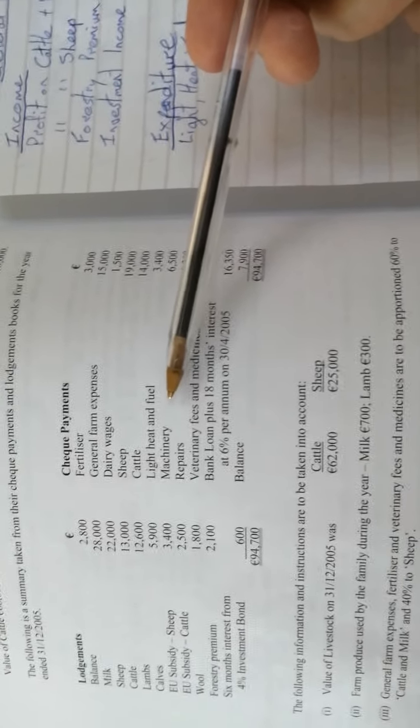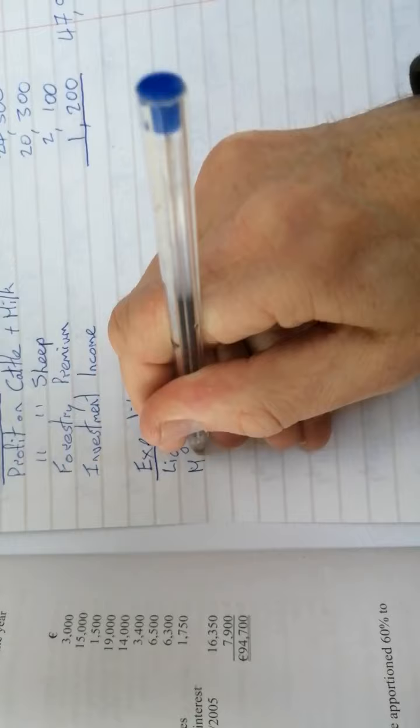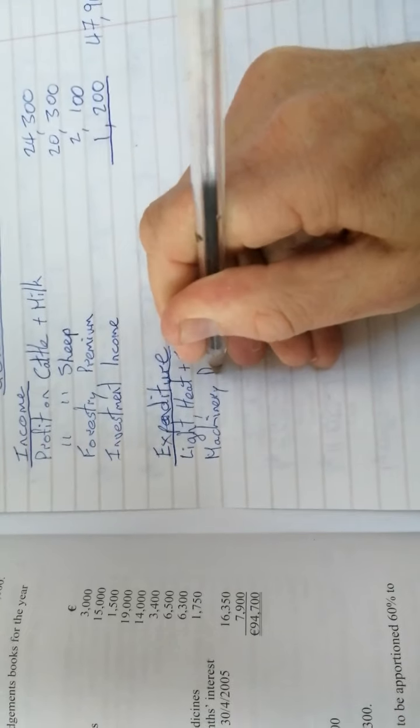Machinery, well, purchase of machinery, we don't actually put into a profit and loss account ever. But there is something to do with fixed assets. We don't put in the purchase of the fixed assets, but we definitely put in the depreciation on fixed assets, don't we? So we'll put that here as well. Machinery depreciation.